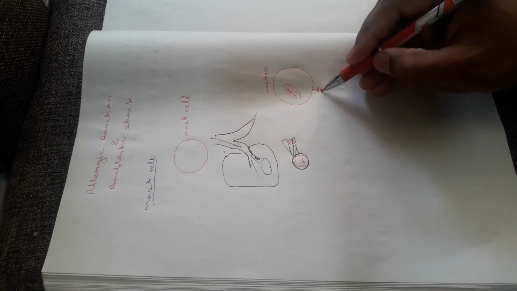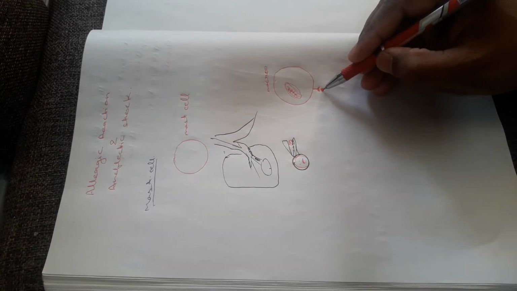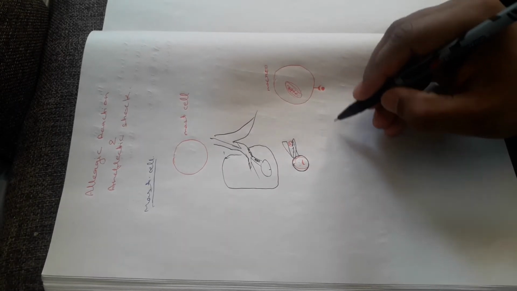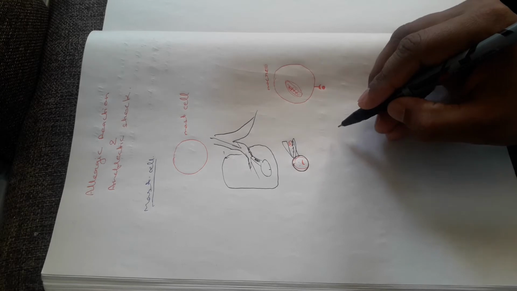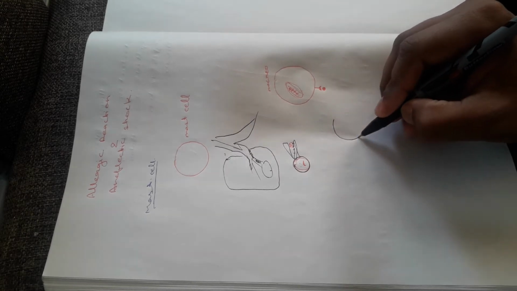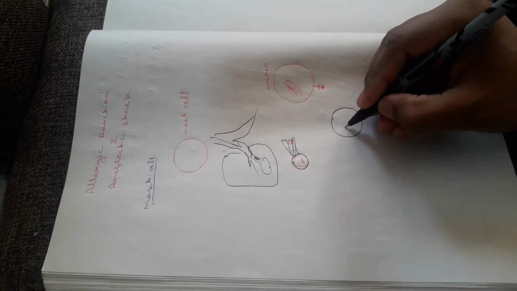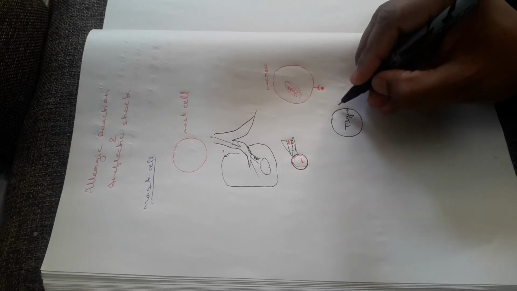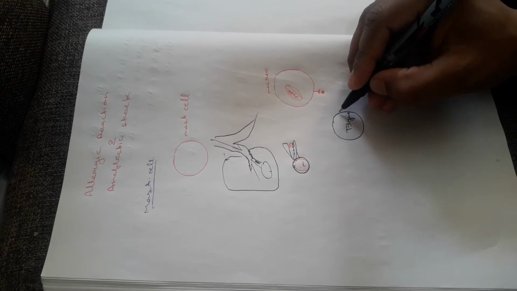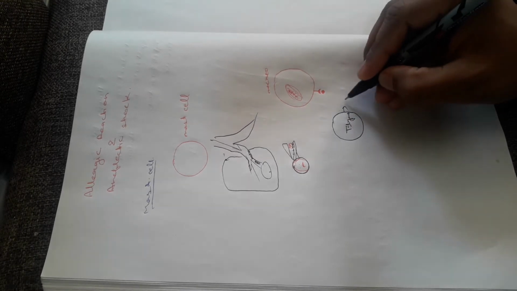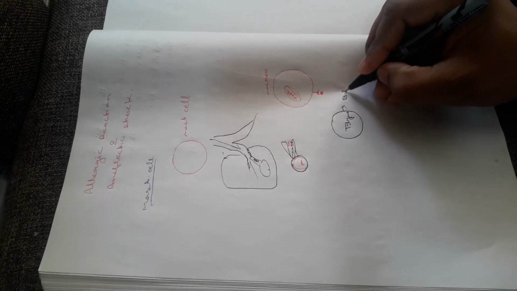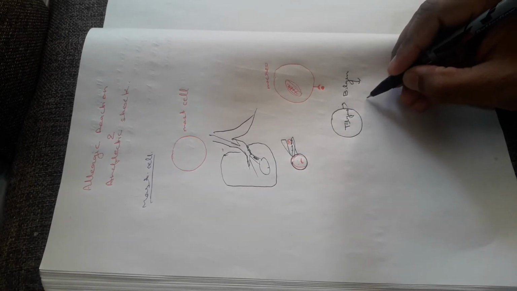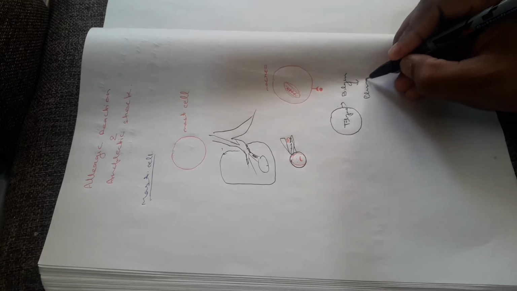When this foreign particle or antigen sticks here, our immune system will work. Here is a T lymphocyte. The T lymphocyte secretes enzymes and activates the B lymphocyte, and the B lymphocyte activates and forms plasma cells.